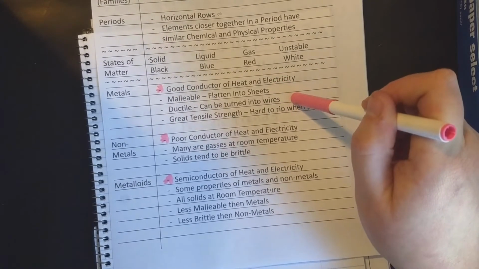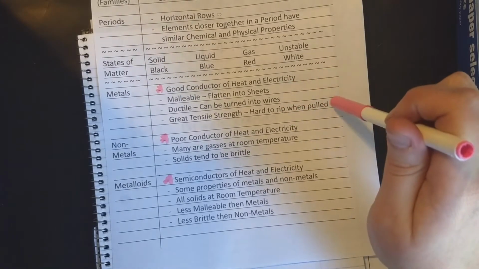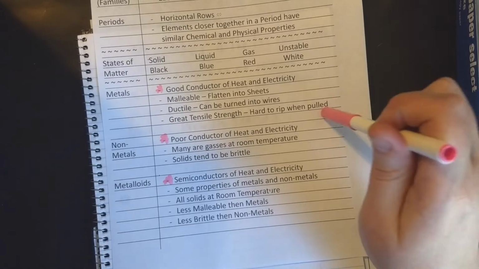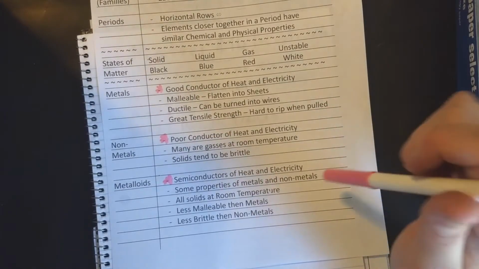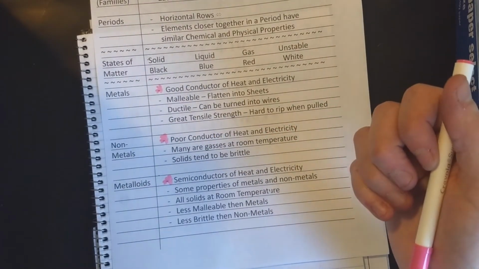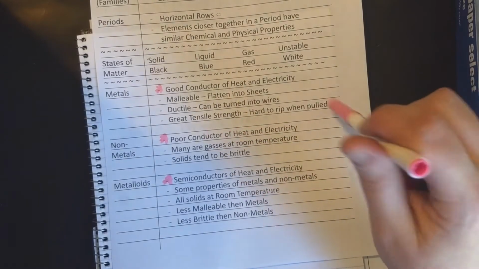They're ductile, which means I can stretch them out into wires. And they have great tensile strength, which means it's hard to rip unless they're very, very thin. Think about trying to rip a piece of metal in half, right? It's not going to happen.